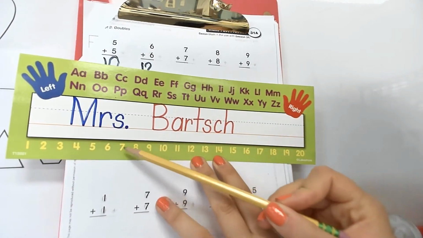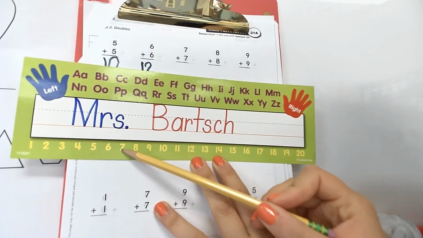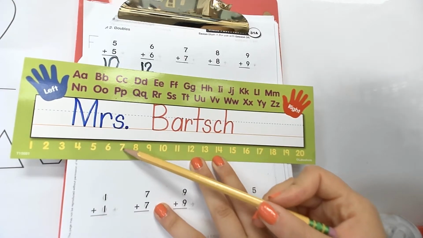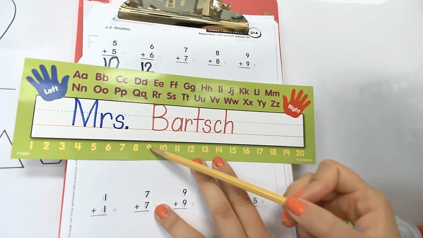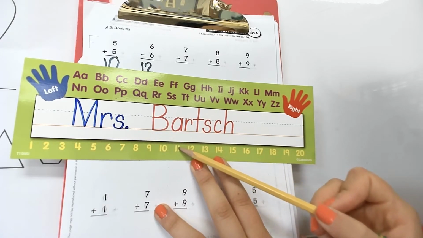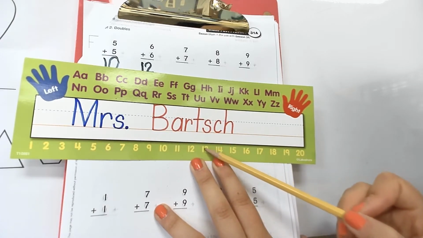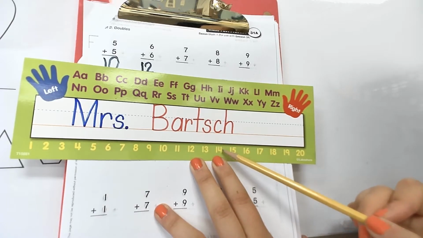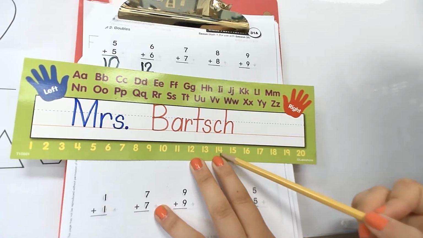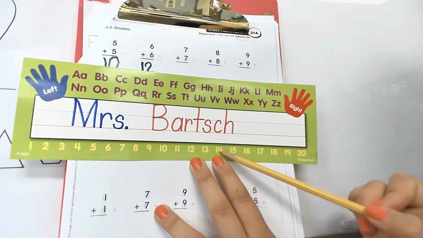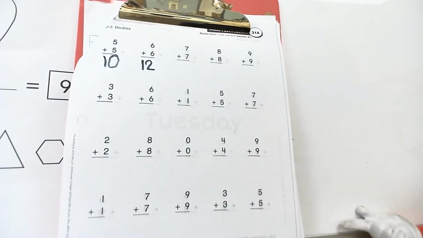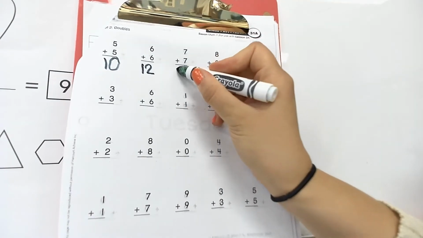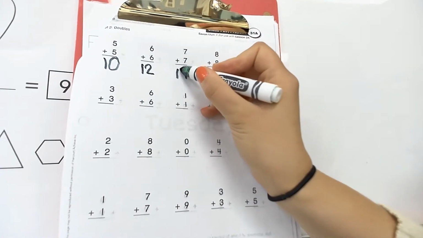So let's start at 7, and then count with me 7 more and we'll see what number we're on. Ready? 1, 2, 3, 4, 5, 6, 7. So I hopped 7 more and now I'm on 14. So 7 plus 7 is 14. Go ahead and write 14 under 7 plus 7.